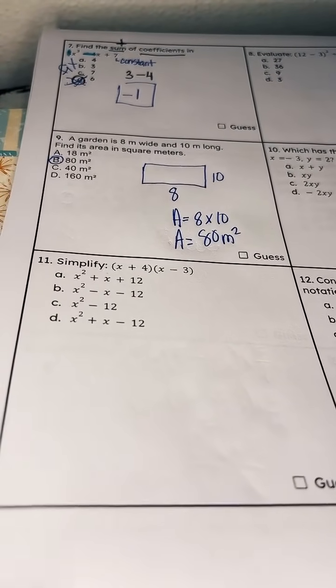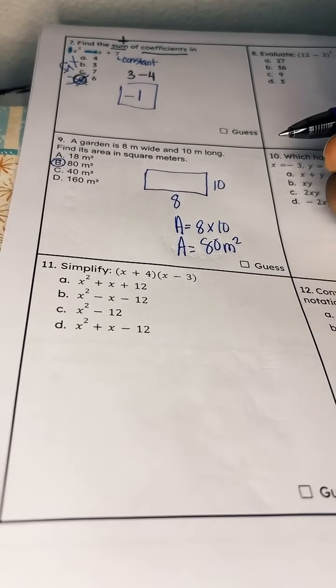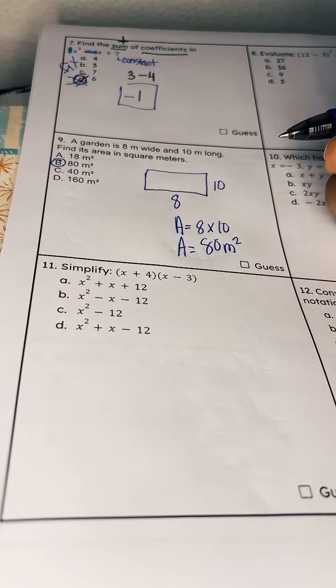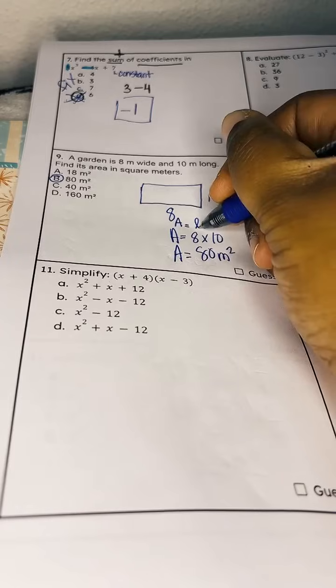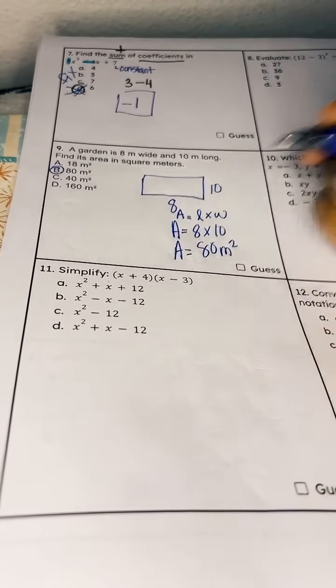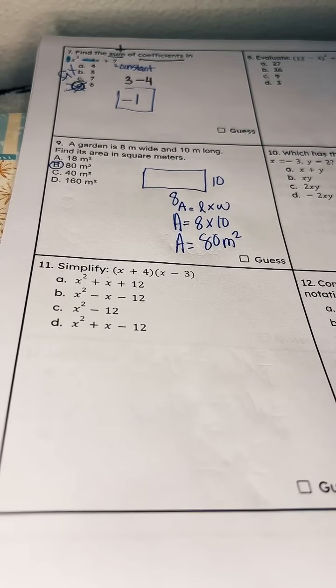All righty. We're going to be practicing multiplying some binomials. Okay. Can you say the formula again? Yes. Area equals length times width. Thank you for asking me to write that. So good. Wonderful. All right. So simplify.